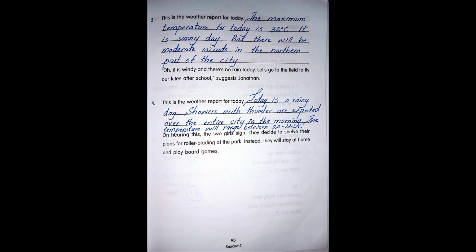3. This is the weather report for today. The maximum temperature for today is 32 degrees centigrade. It is a sunny day, but there will be moderate winds in the northern part of the city. Oh, it is windy and there is no rain today. Let's go to the field to fly our kites after school, suggests Jonathan.